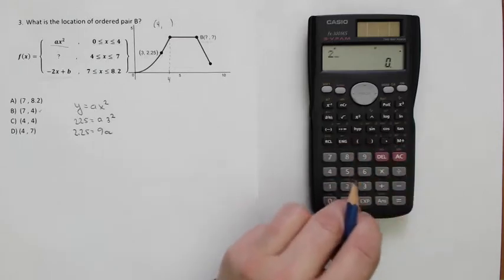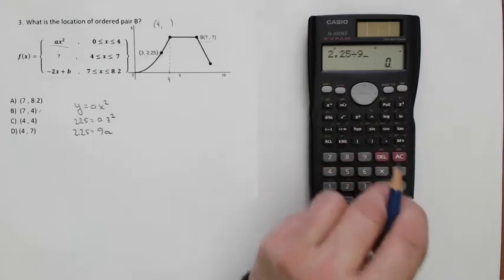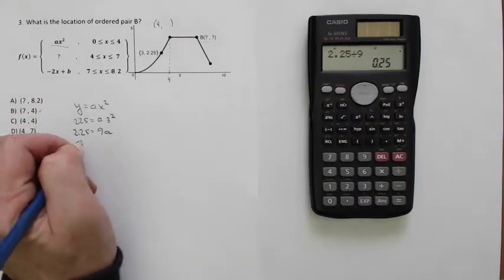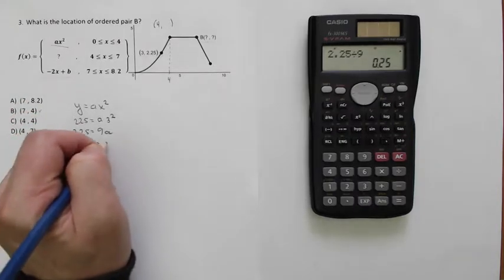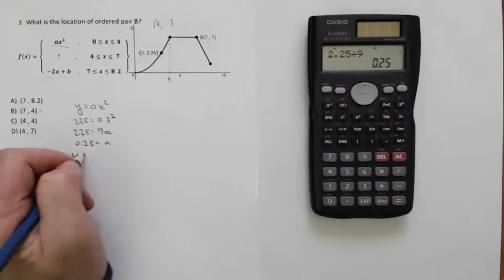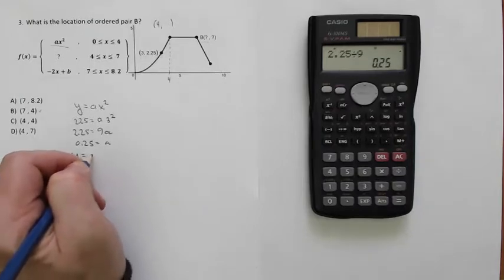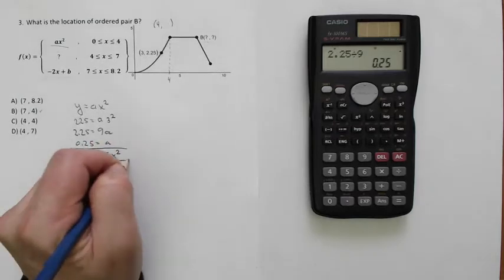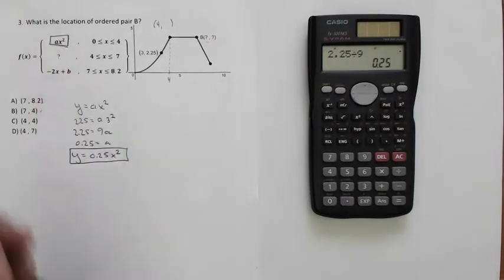Divide by 9. 2.25 divided by 9 is going to equal 0.25. So 0.25 is my a. So my quadratic function is y is equal to 0.25x squared. So I just found that rule right there.